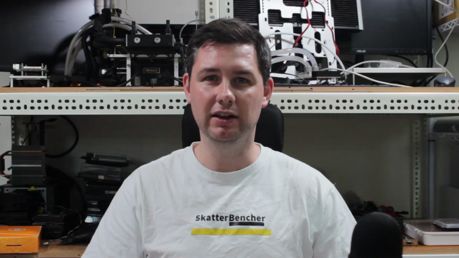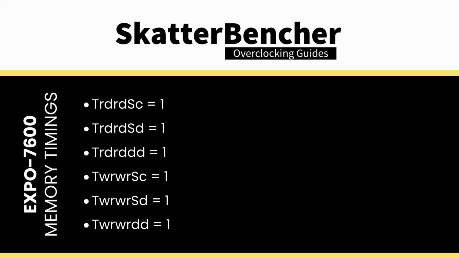And so I found that both the EXPO as well as the memory preset were tuned a little bit too tightly, and they wouldn't be stable for a multi-hour stress test. Furthermore, it was quite easy to get a bit higher performance by manually adjusting the following memory timings.